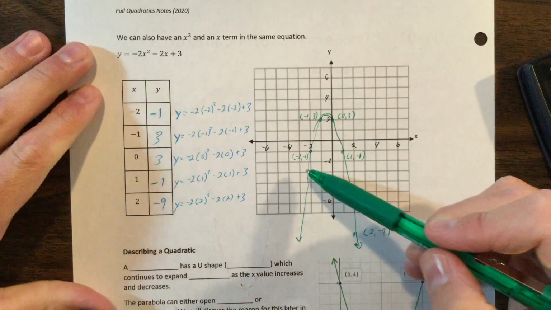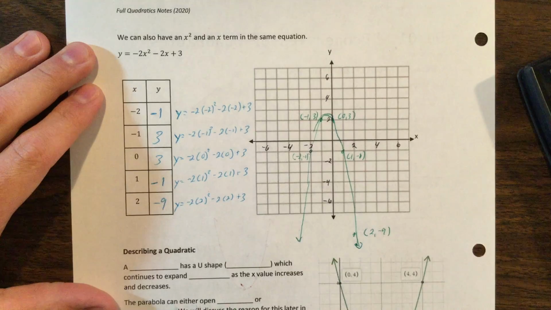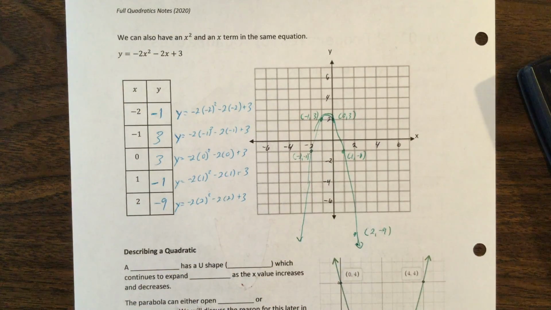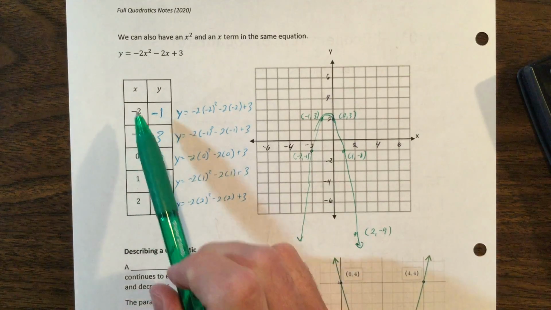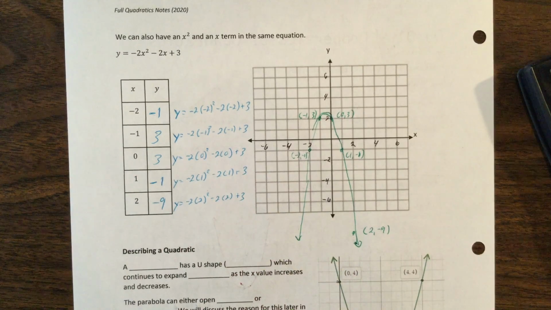But that's what our U is going to look like. It's now upside down, but again, it goes through those points. It comes in as a U. It's going to keep on going forever, so we have those arrows in there. This is how we can graph something out using a table of values: pick some values of x, plug them into the equation, and come up with the y value, plot those points, and then draw a nice line through.